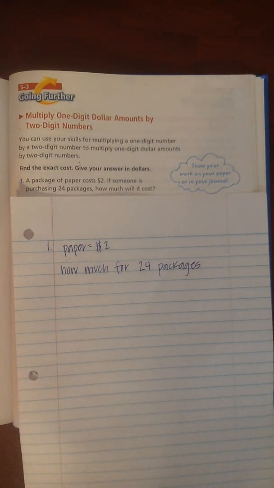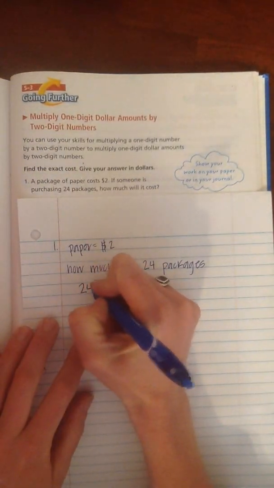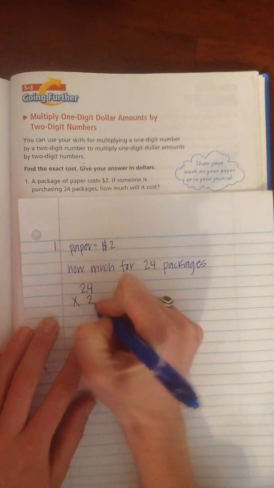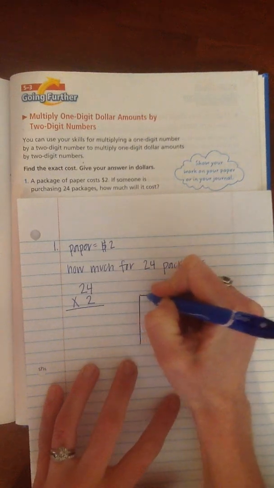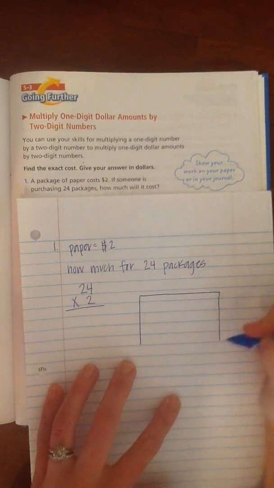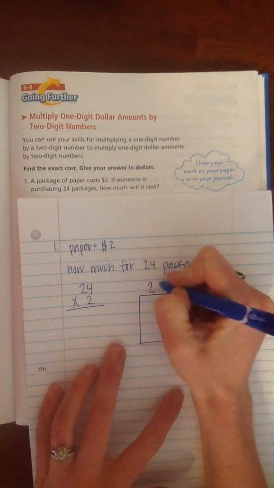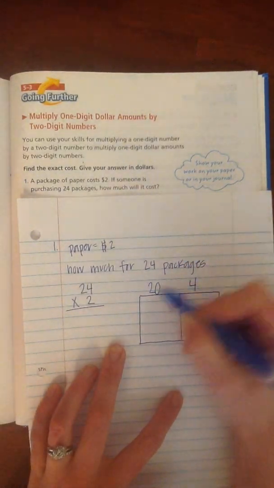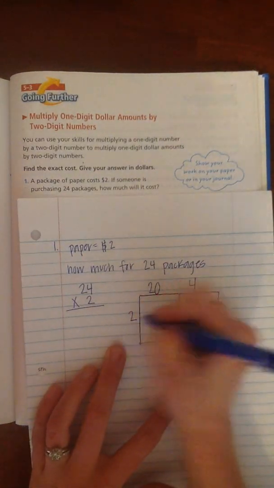So, moving on with that, I know that if I have 24 packages and each paper is $2, I'm going to need to multiply. So my problem is going to look like this, 24 times 2. I'm also going to solve it using the area method, just to check. So I'm going to put 20 and 4 here. The 20 is from there, and the 4 is from there, and then I'm going to put 2.